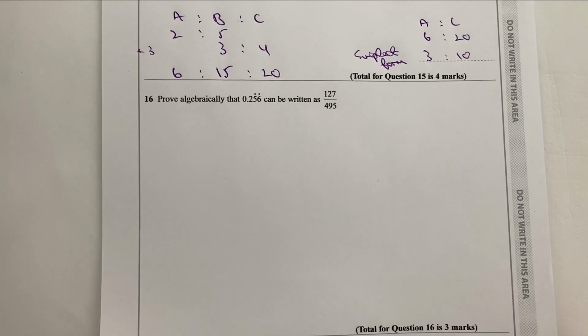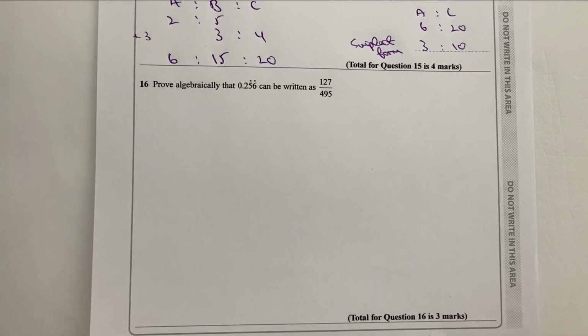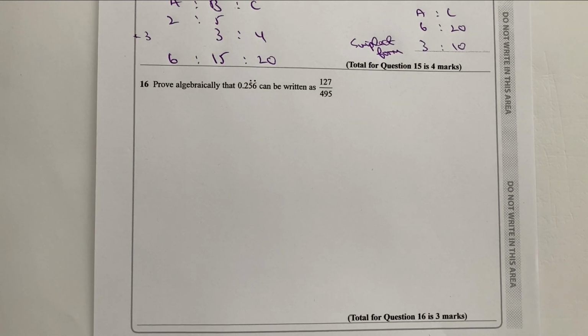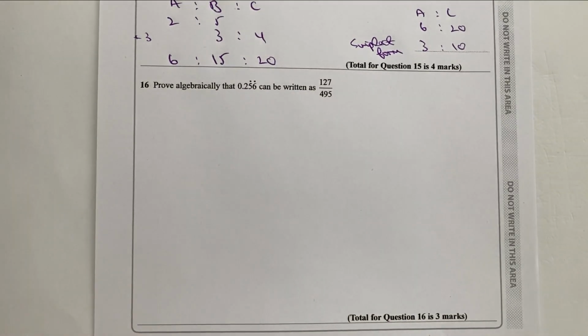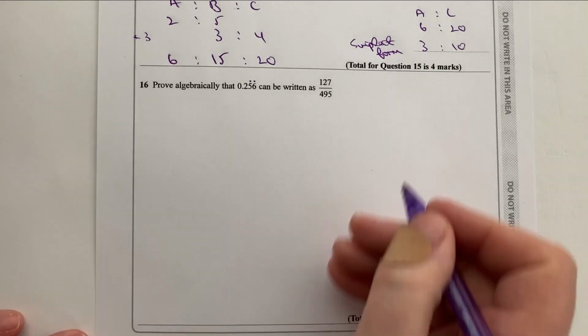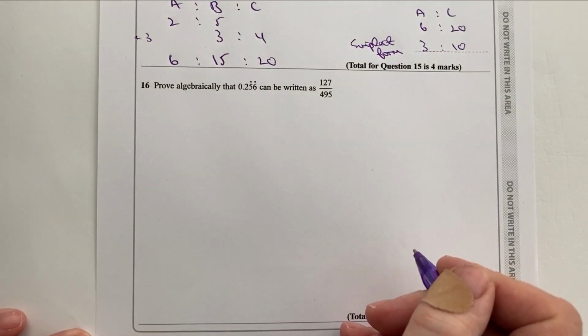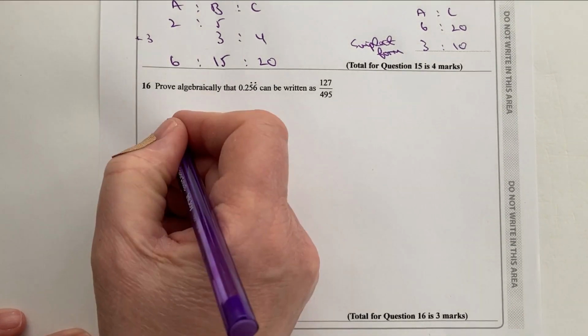Okay, so number 16 is again one of those where you need a little bit of a technique with it. We are about 12 minutes into the video, so I think we've got a little bit of time to work through this one. And it's proved algebraically that 0.2565656 forever and a day is going to be written, or could be written, as a fraction. So the way you would do this, I think, is that you can multiply this by 100. Now, if you multiply it by 100, I'm going to move the decimal point 2 places.